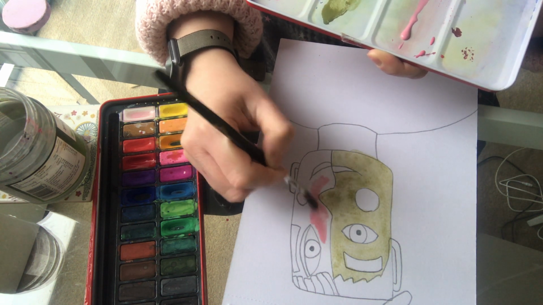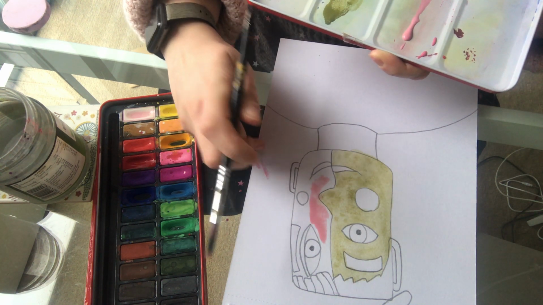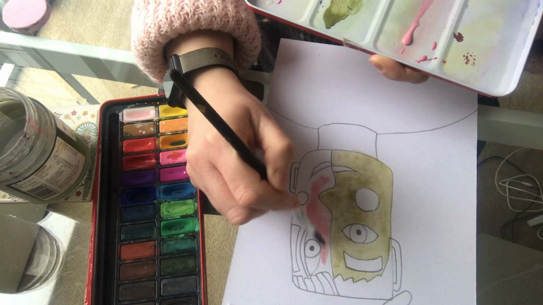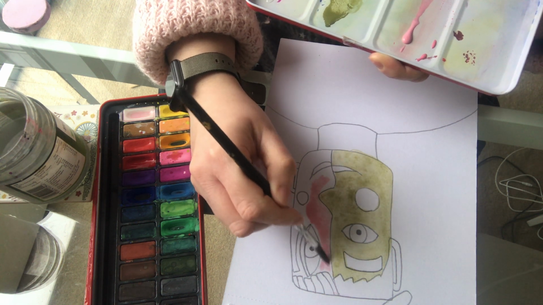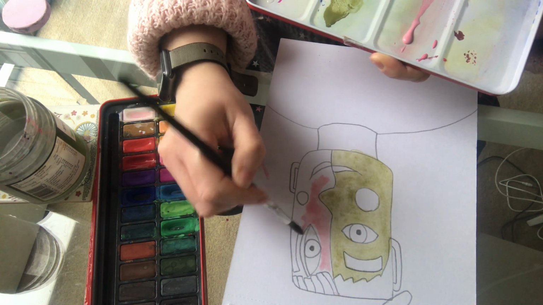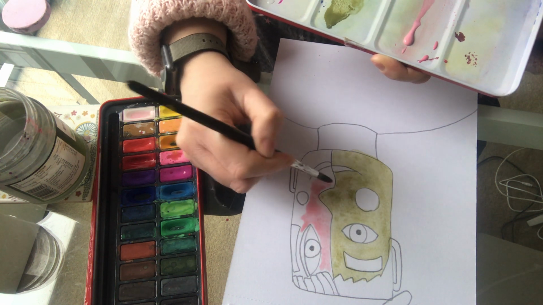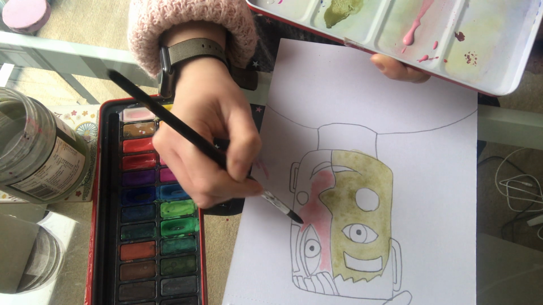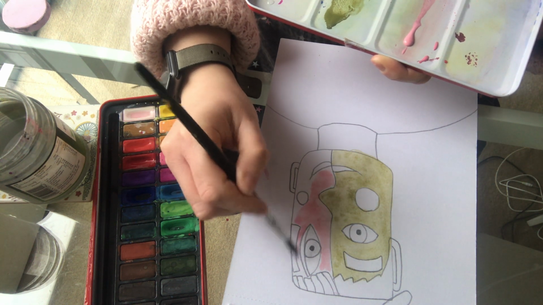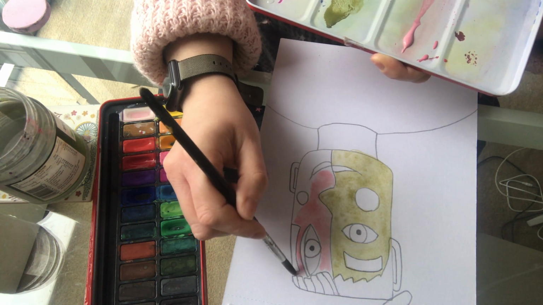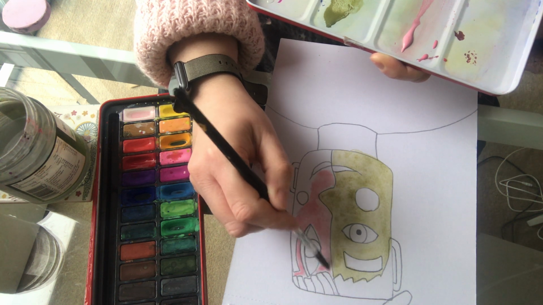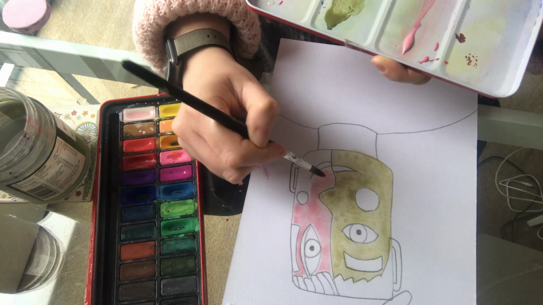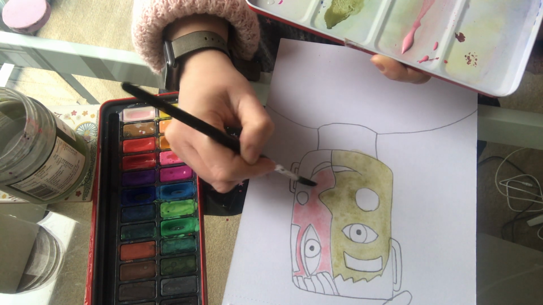Remembering the green on the other side is still quite wet, so I'm not going to go right up to the line. I don't want them to run into each other. If you do have any paint that overruns, you can just use a little bit of toilet tissue or kitchen roll. Works really well. Just dab it off, but it's still wet and it just comes off really easily.